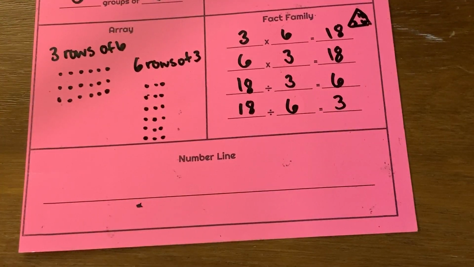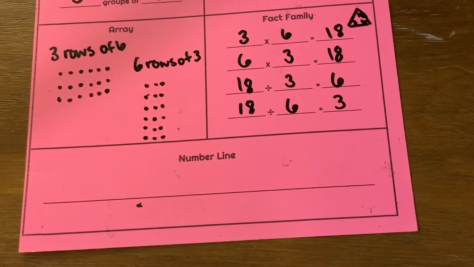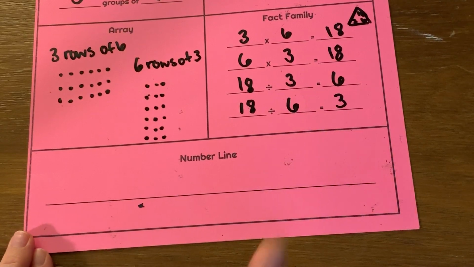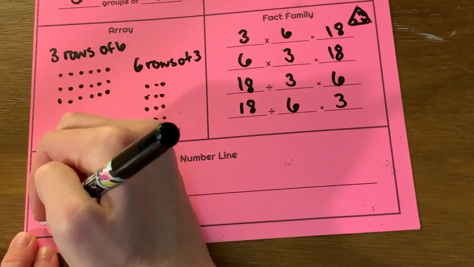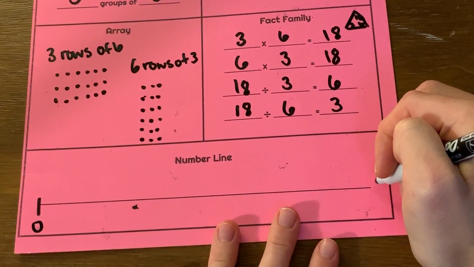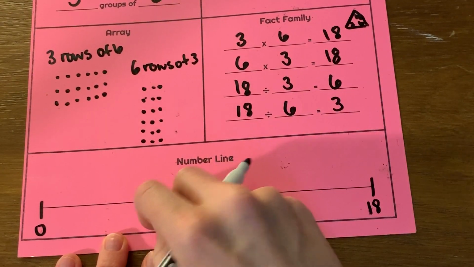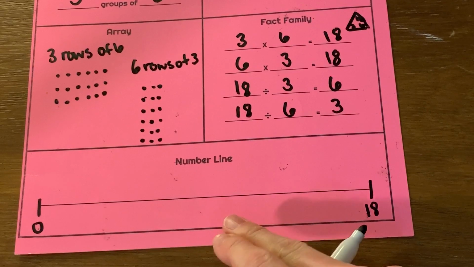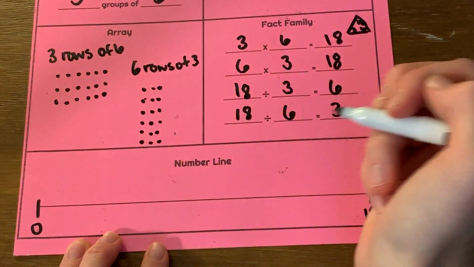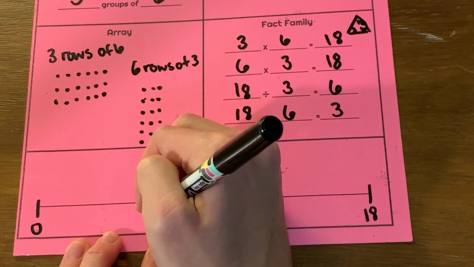The last one I want to show you is the number line. So I'm going to just show you one way on this. So our starting point is 0, and our ending point is 18. And what we can do with a number line is we can go ahead and we can jump 6 3 times.